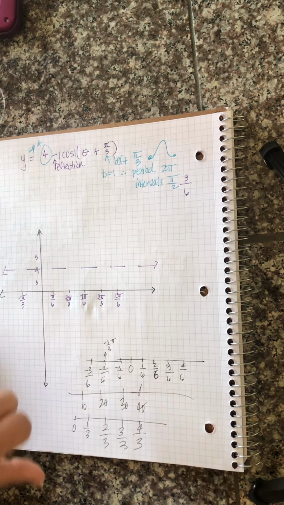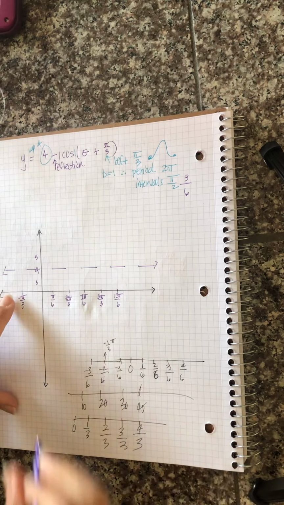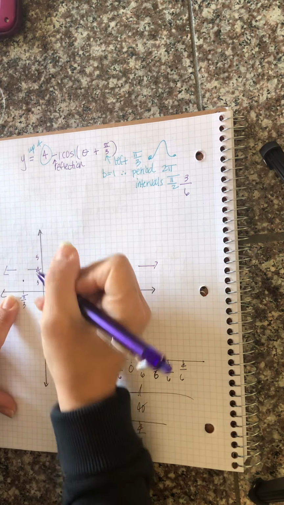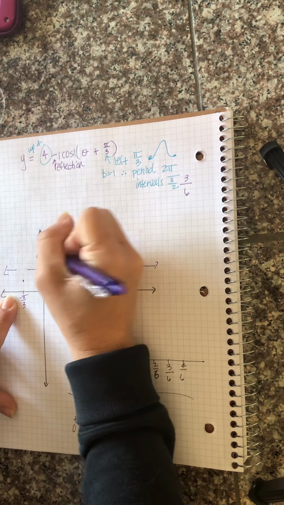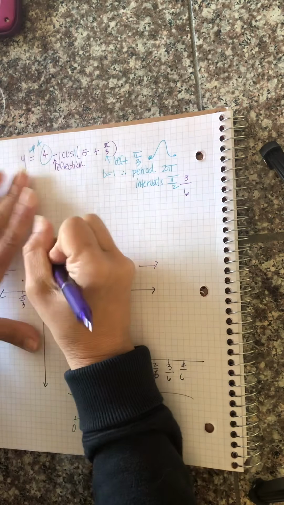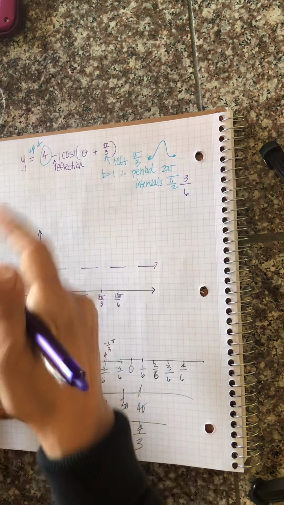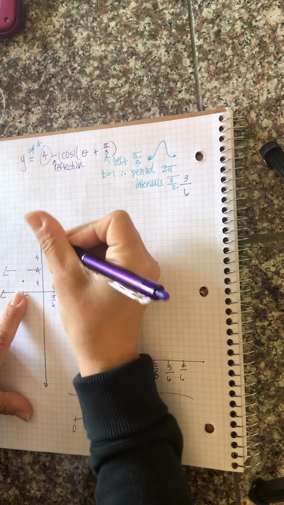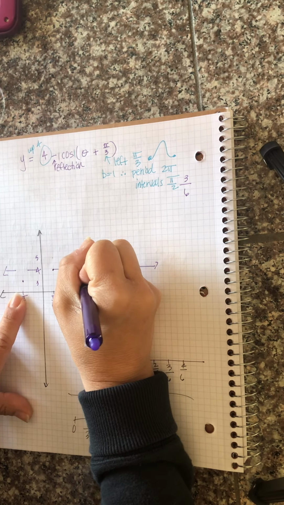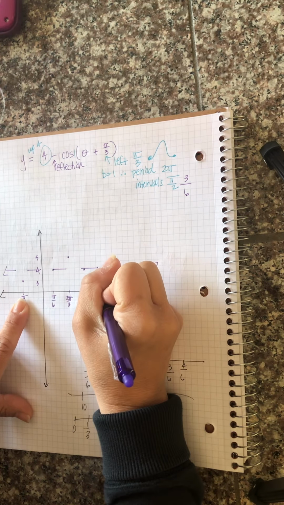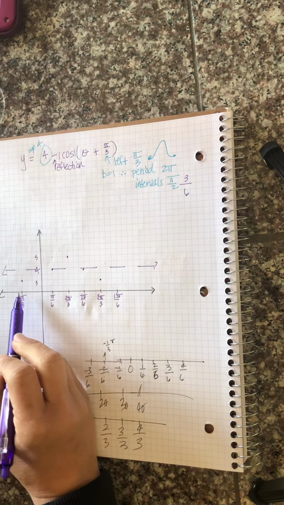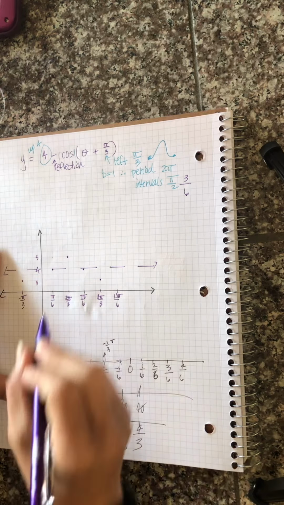This is a reflected cosine curve. So I'm going to start at negative pi over 3. I'm going to go up to the max, which is, no, sorry, that's wrong. I'm going to go to the axis. Then I'm going to go up to 2 pi over 3, back to 7 pi over 6, and down to 5 pi over 3. This graph is really messed up because I put the pi over 3 in a bad place.